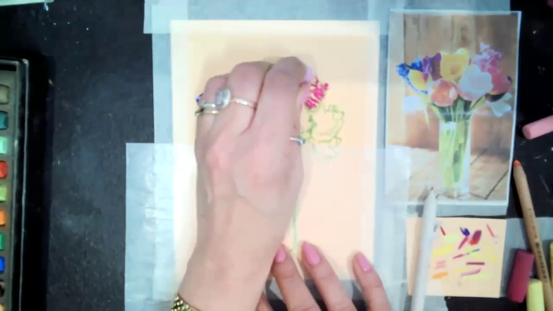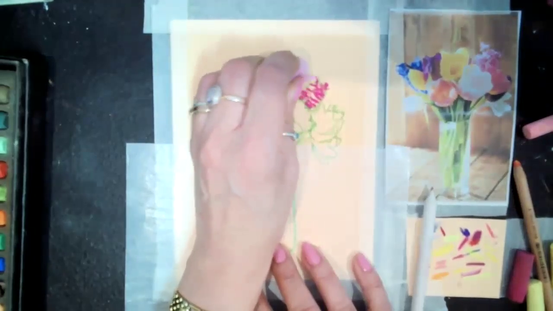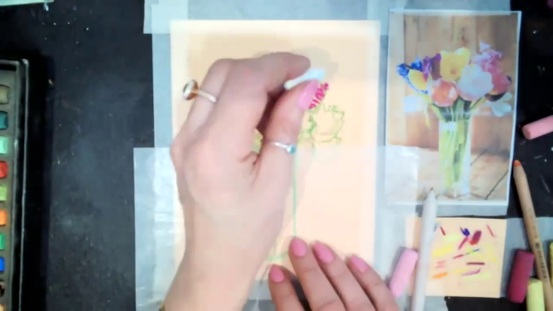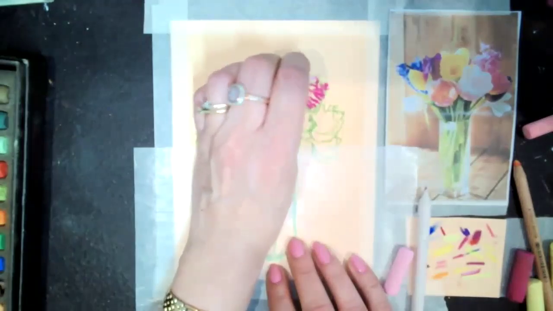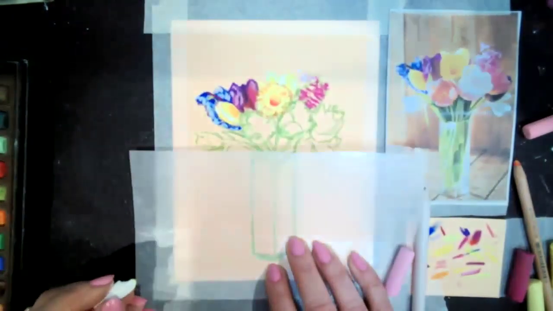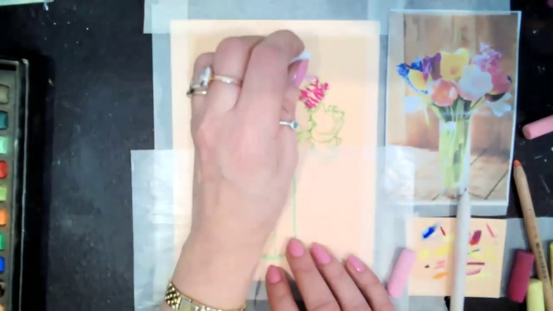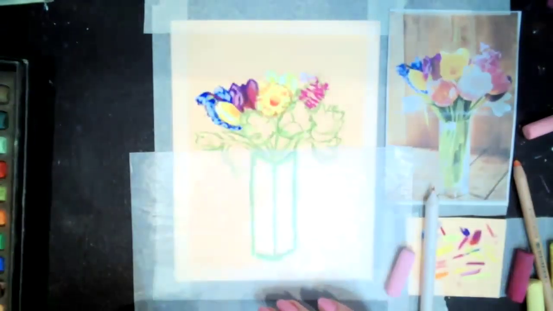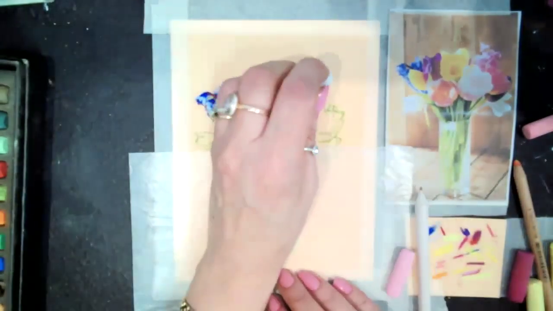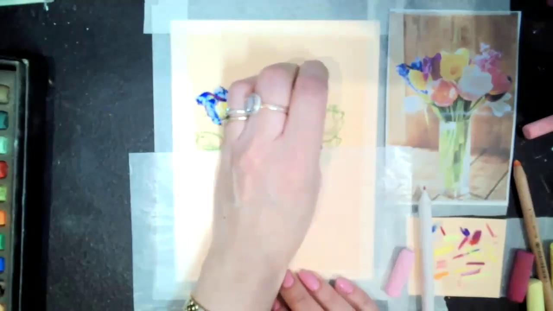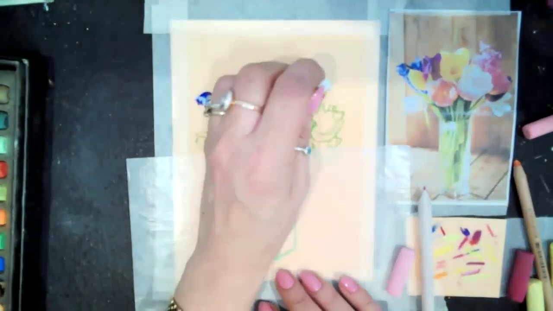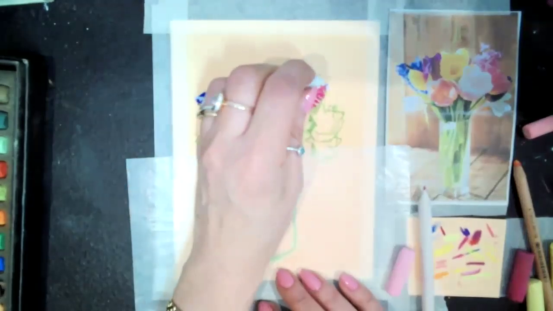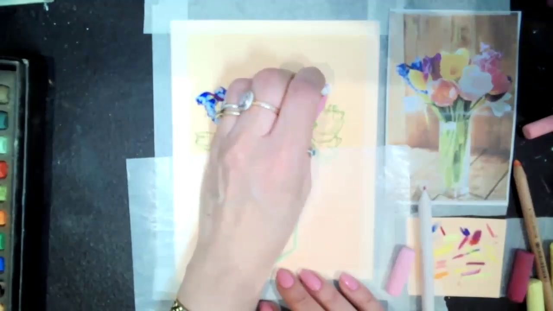Some of these contrasting ones. Going in with a highlight is quite important for them. Sometimes you can just put a few little strokes on and it starts to feel more like the shape, just a few little marks here and there.